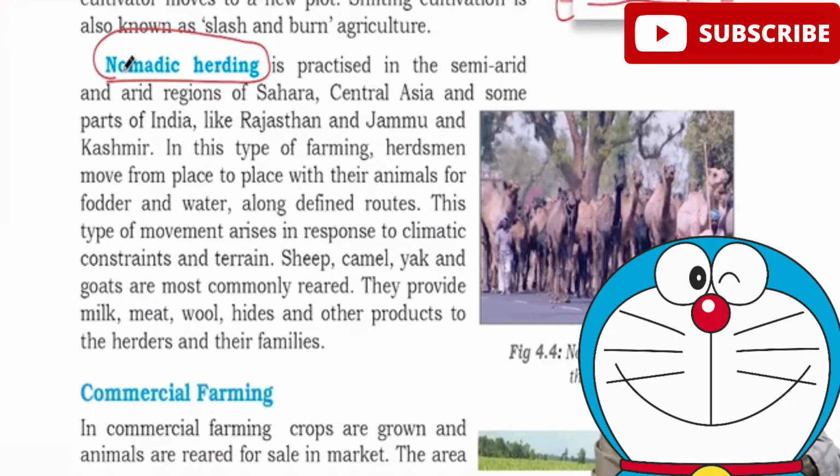These nomadic means, see, in summer in a few regions you see more amount of grasses. So they go to those regions in summer. In winter they come back to different places. So these people who shift from one place to another in search of grasses for their sheep or cattle are called nomadic herding, right? It is mostly famous in Rajasthan and Jammu and Kashmir. Especially when we talk about Ladakh and other regions, these nomadic herding people are very, very popular. Sheep, camel, yak and goats are the most commonly reared ones.